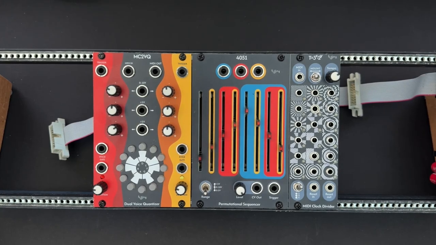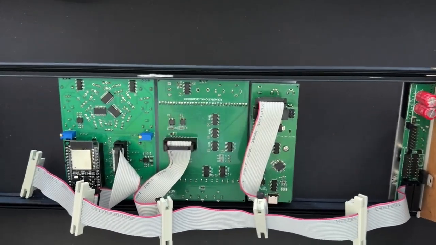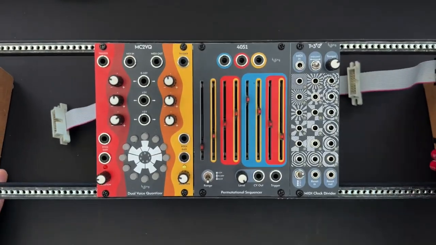This will just be a quick demonstration of every feature on my Eurorack modules. I'll walk you through how they work, starting with a quick look at the standard Eurorack power connection, making them compatible with any Eurorack system. Now, let's turn everything on and dive in.